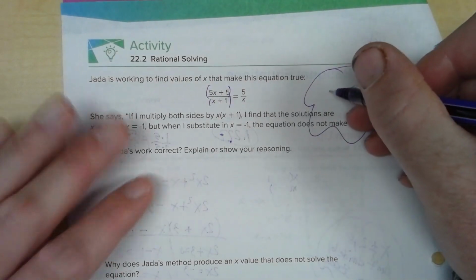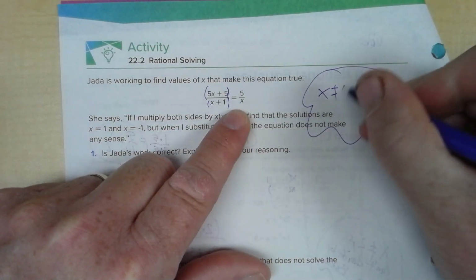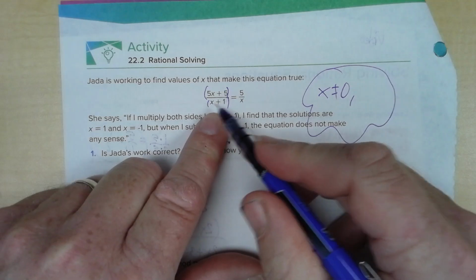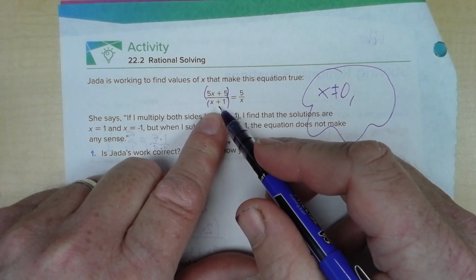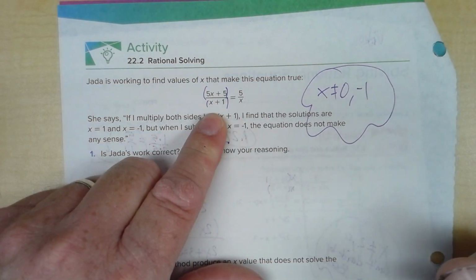Puffy cloud. So x cannot be 0, because 0, right? And then what else can x not be? Something plus 1 makes it 0. We've done this 100 times, right? Negative 1 plus 1 would make it 0. So that cannot happen in this problem.